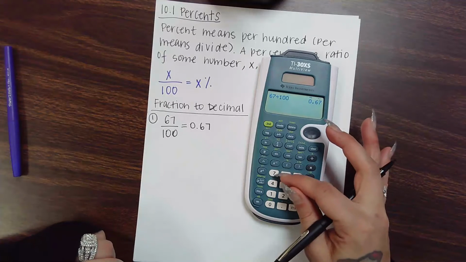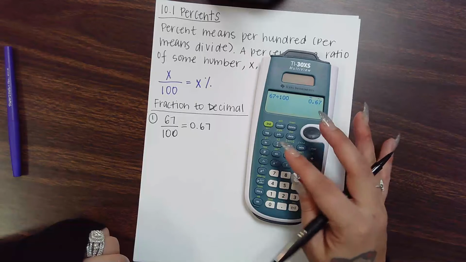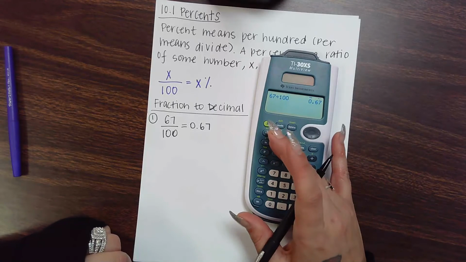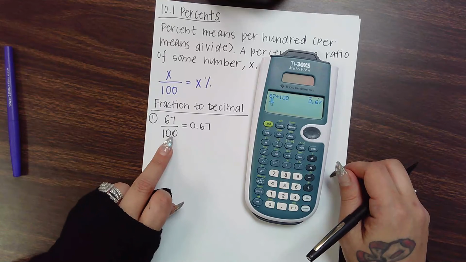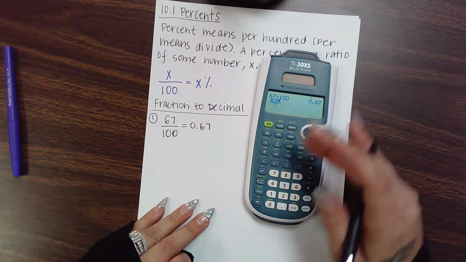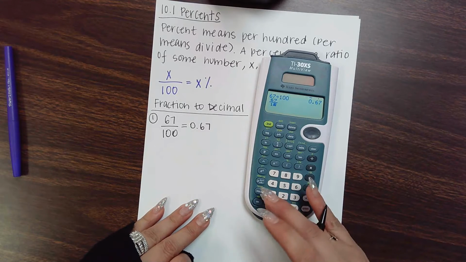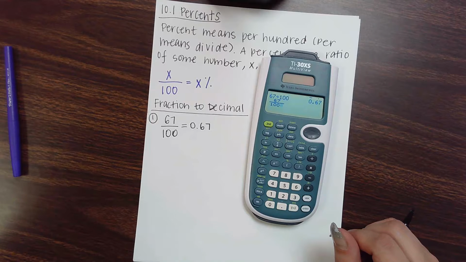Now, with this calculator, there's also a button. It is 1, 2, 3 buttons above the number 7, and it says N over D. Okay, that's numerator over denominator. I am seeing a fraction. I can actually type this fraction button, type 67, go down, and type 100. Now it literally looks exactly like the problem that I have, right?